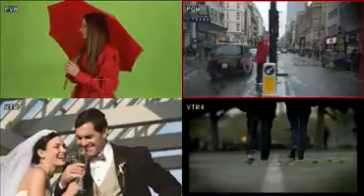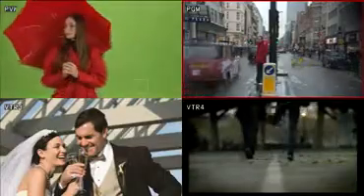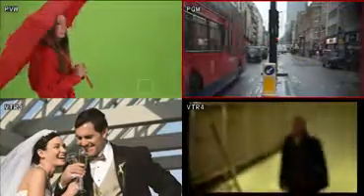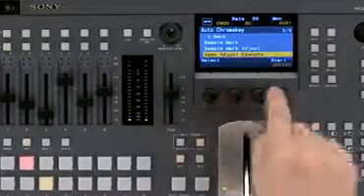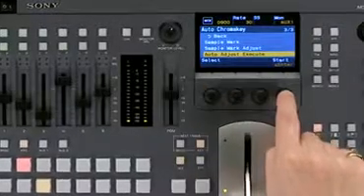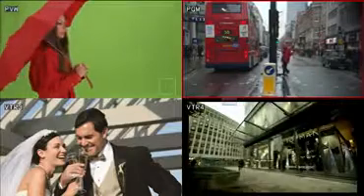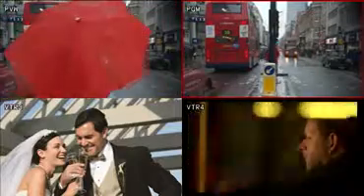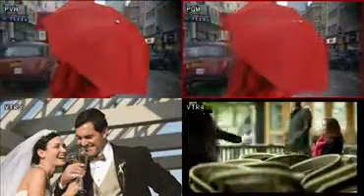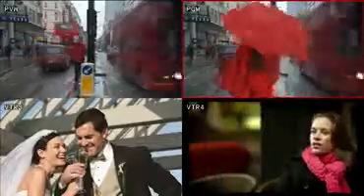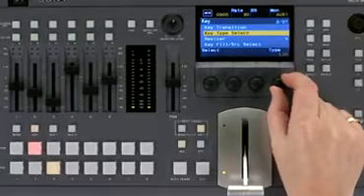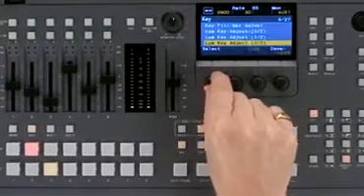Size and position the cursor over an area of green background. When satisfied, go to the Auto Adjust menu and press Execute. The Chroma Auto Select button allows the user to quickly set up a high-quality chroma key. Further controls are available for finer adjustments if necessary.